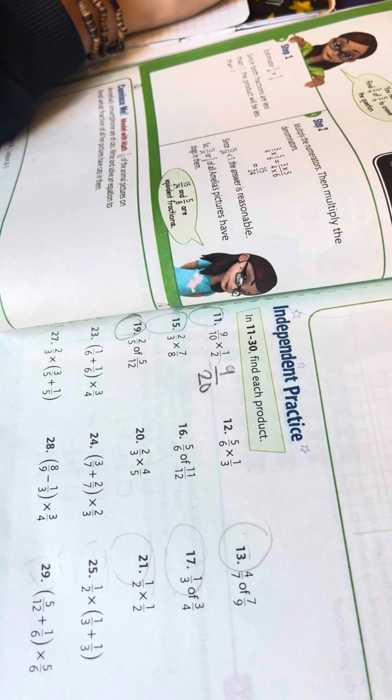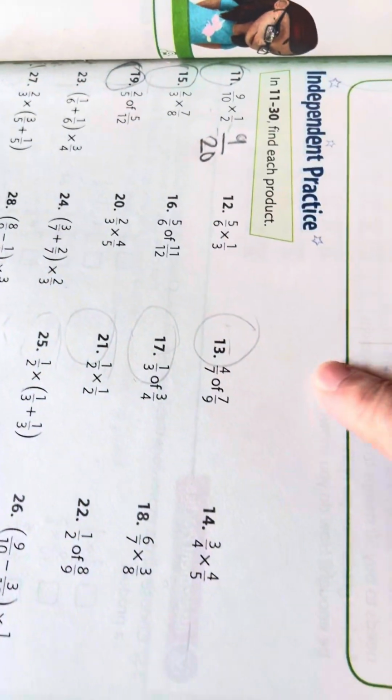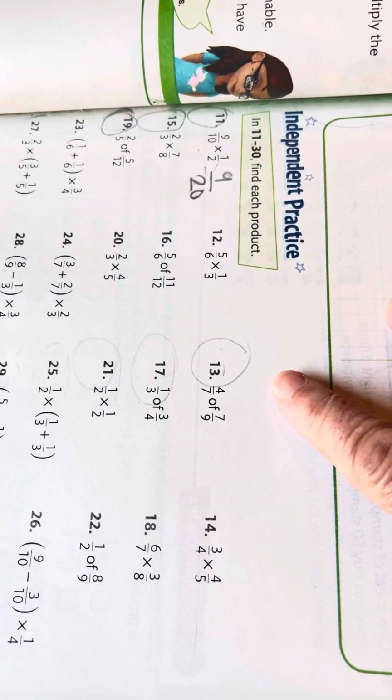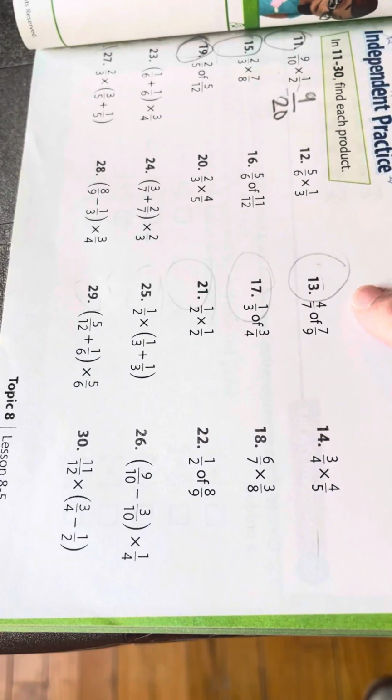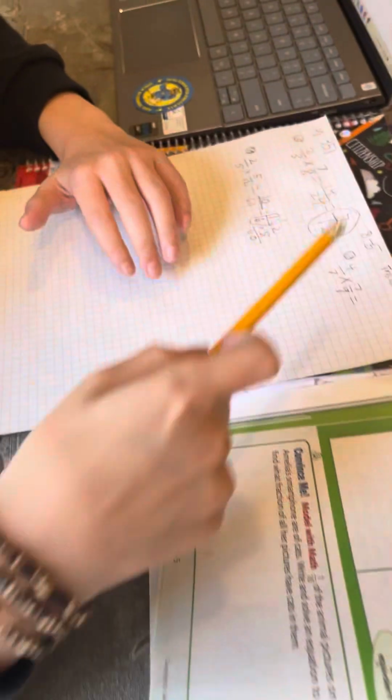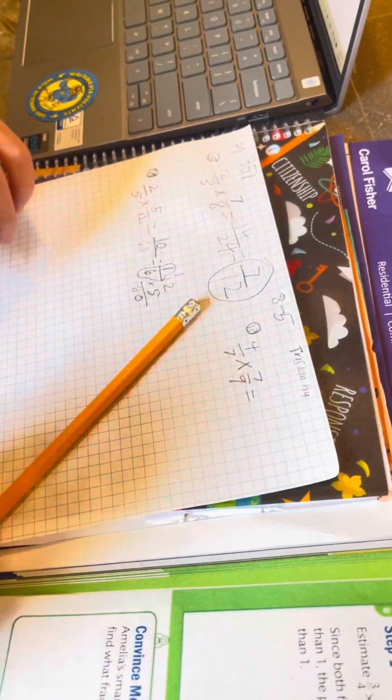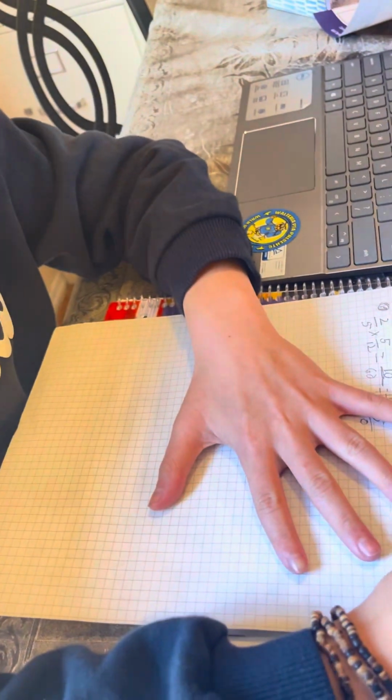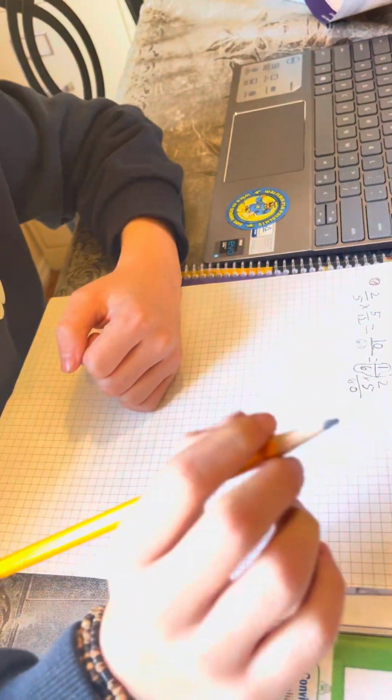Now, let's do number 13. Number 13 says 4 over 7 times 7 over 9. Well, what is 4 times 7? 28. Correct. Thank you. And what's 9 times 7?